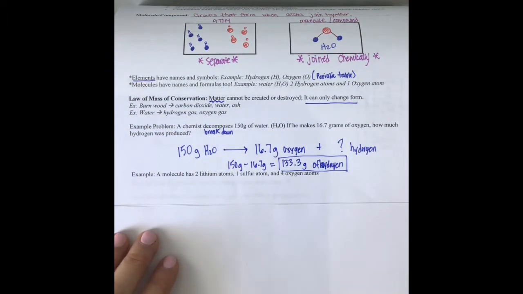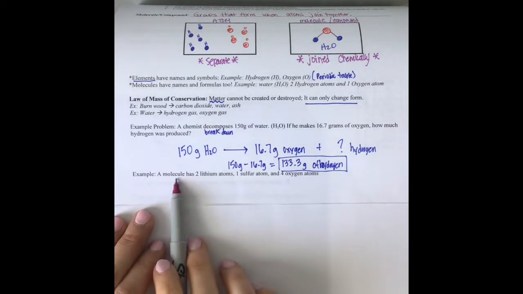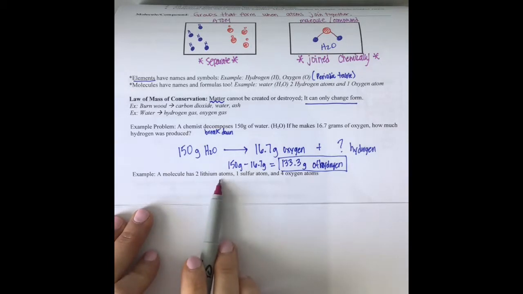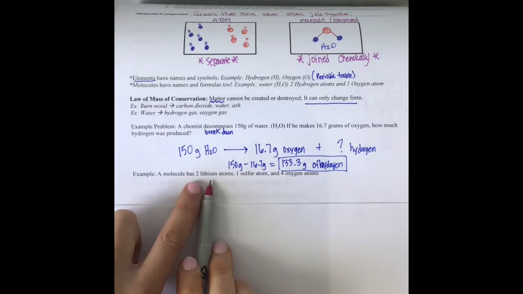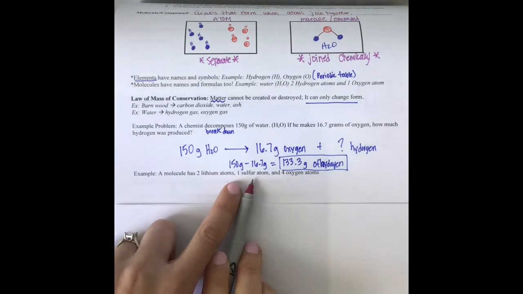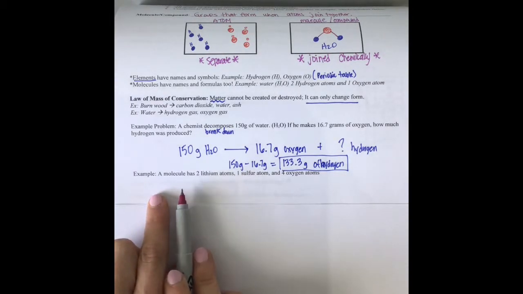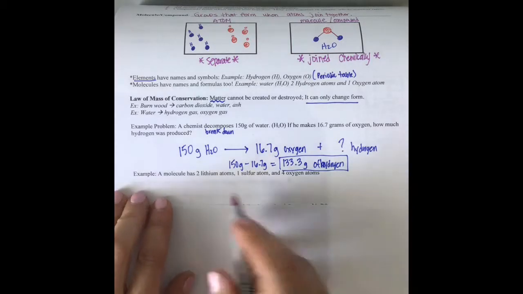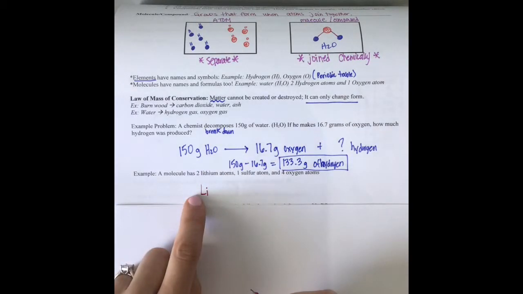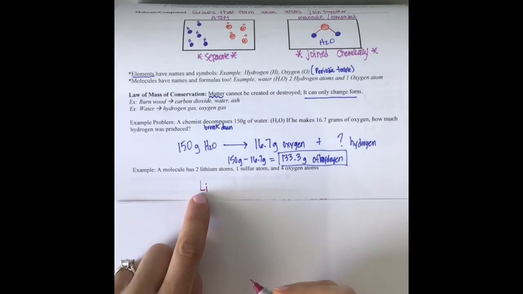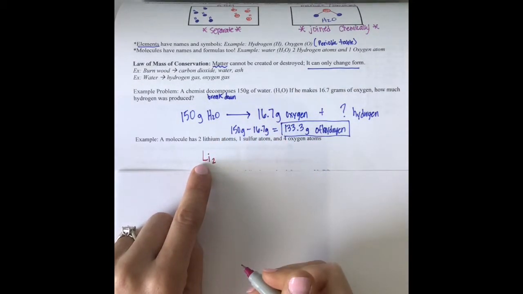Another skill that you might need to know in this unit is how to form a molecule out of separate atoms. Okay, so you may see some problems where they say, I have 2 lithium atoms, 1 sulfur atom, and 4 oxygen atoms. Put those together, and how would I write that as a molecule? All you're going to do is put the symbol for lithium, and the way that you say you have 2 of lithium is you put a little subscript 2.